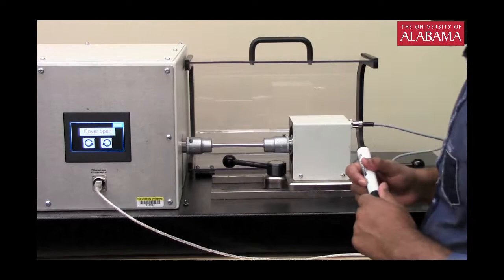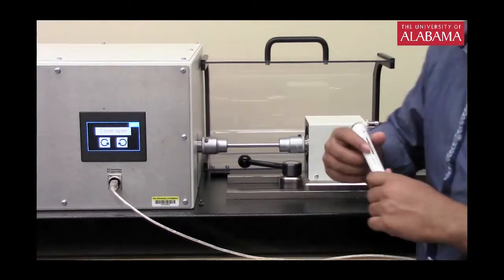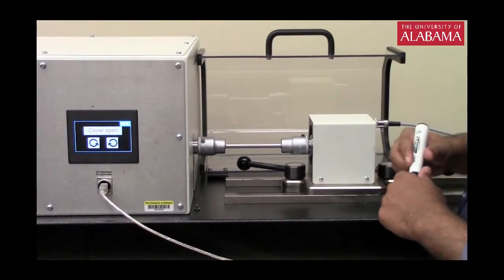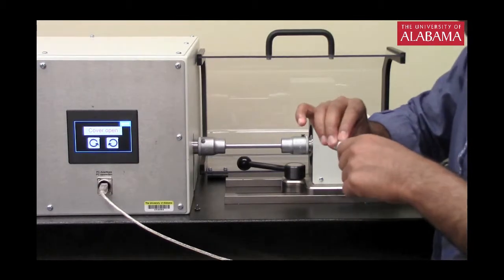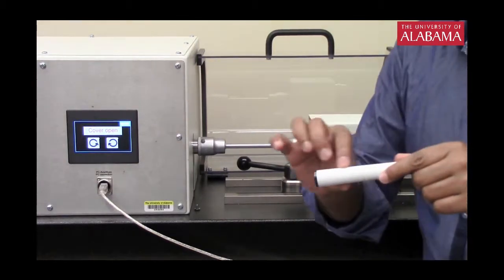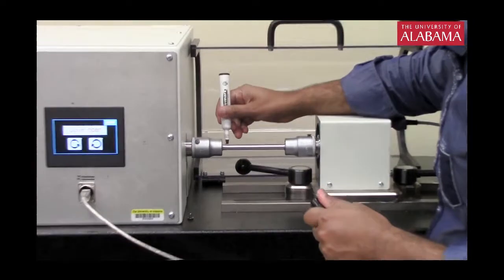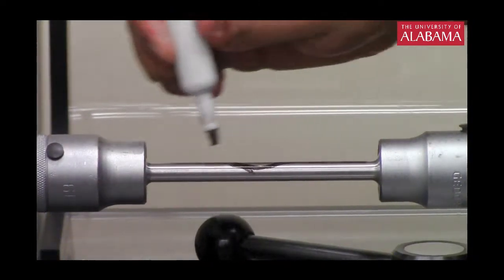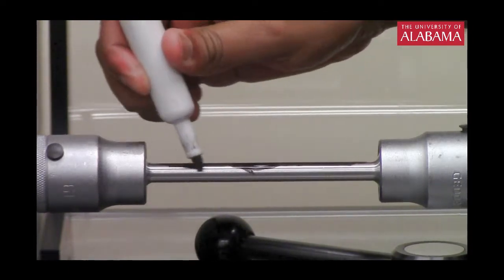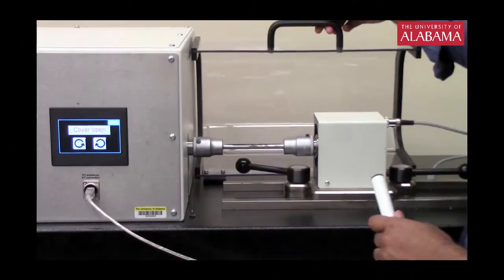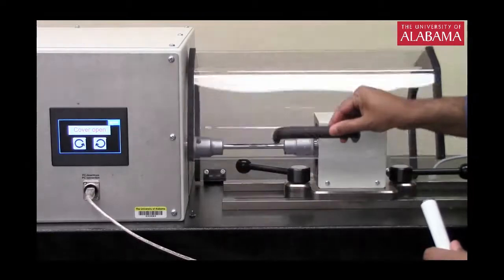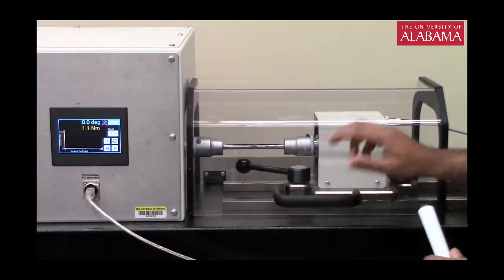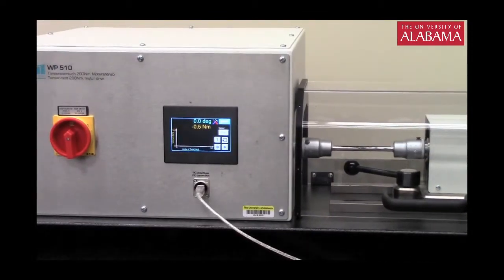We also want to see, when the twist is happening and the torque is applied, how the twist is visible on the sample. So let's put a straight line mark on the sample. Next, let's close this chamber. We are now ready for the test.